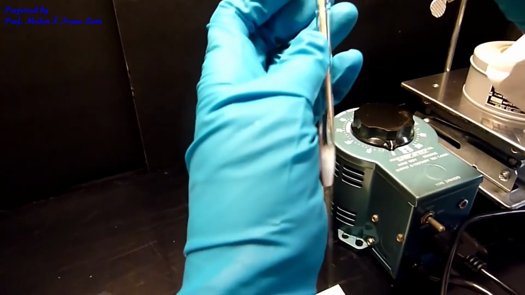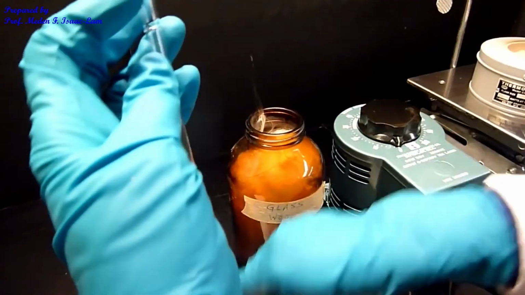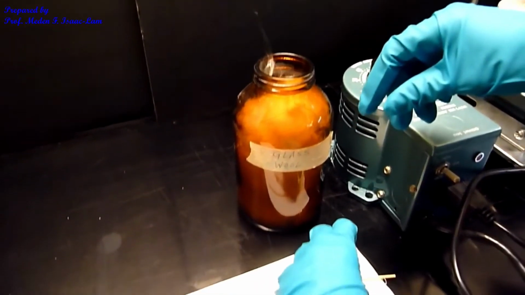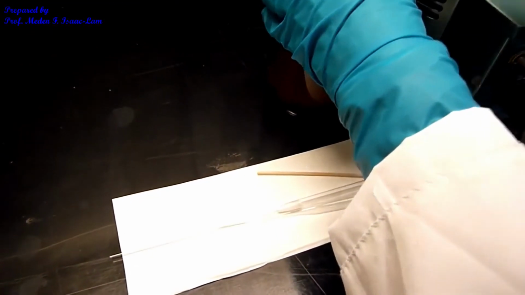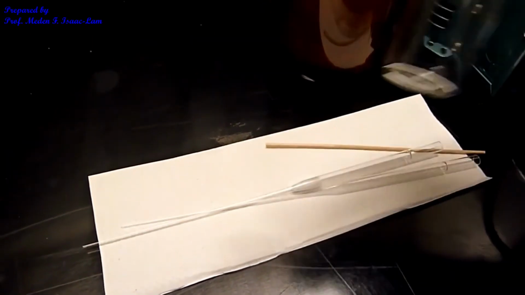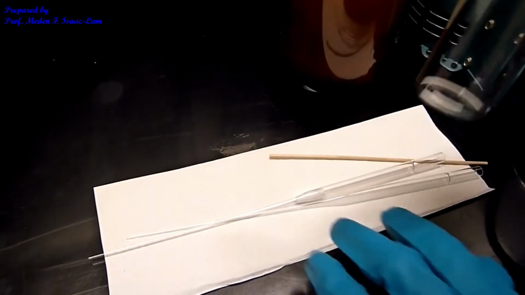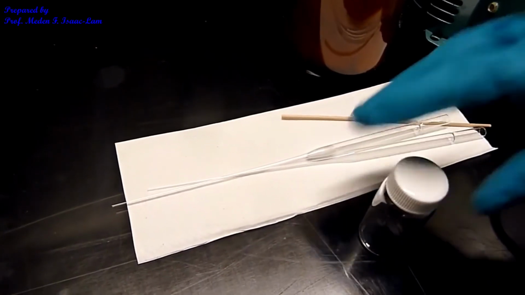So that's my filtration setup. And I also have a vial. So we'll filter through the vial.